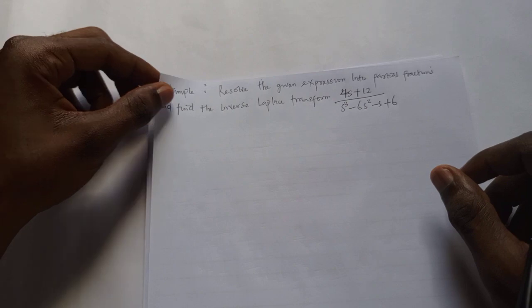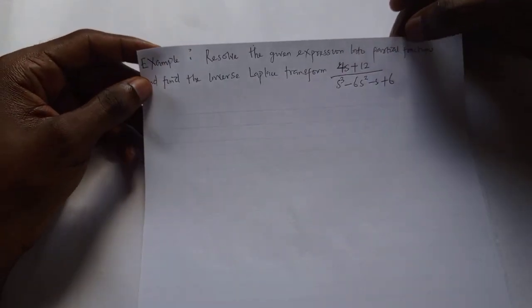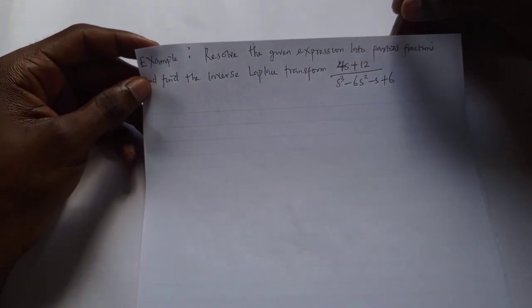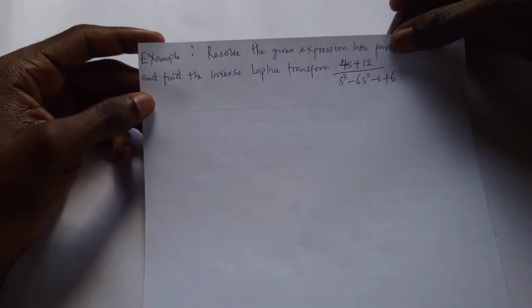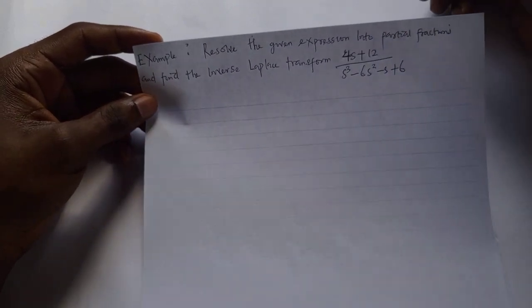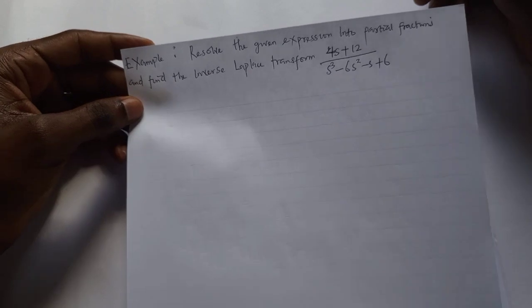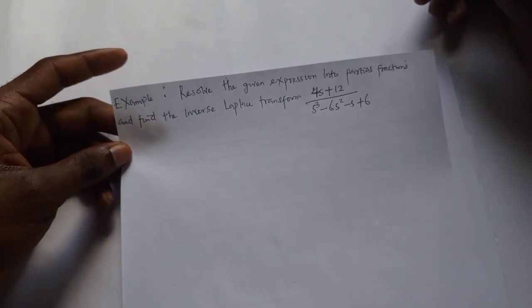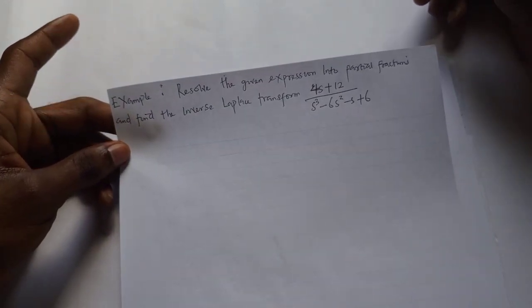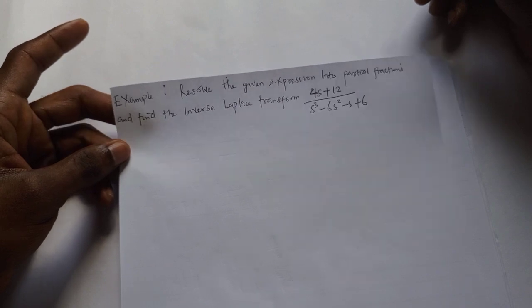So the question says resolve the given expression into partial fractions and find the inverse Laplace transform of 4s plus 12 divided by s cubed minus 6s squared minus s plus 6.